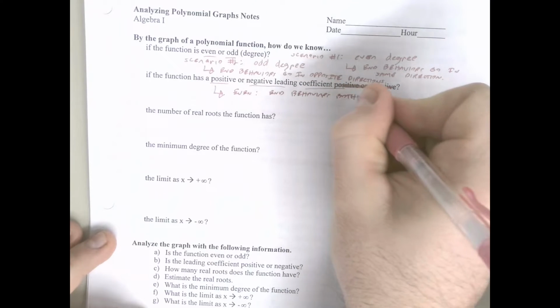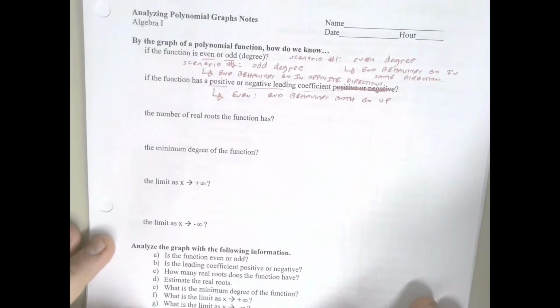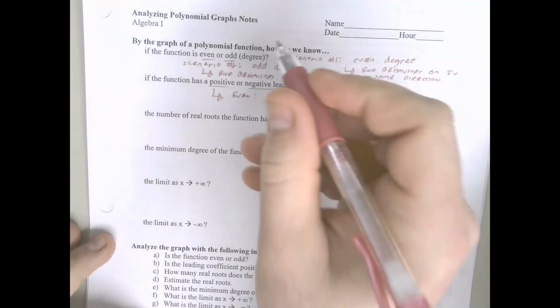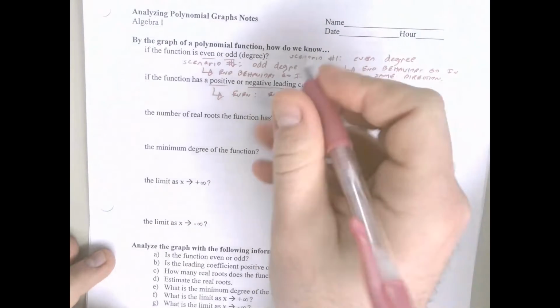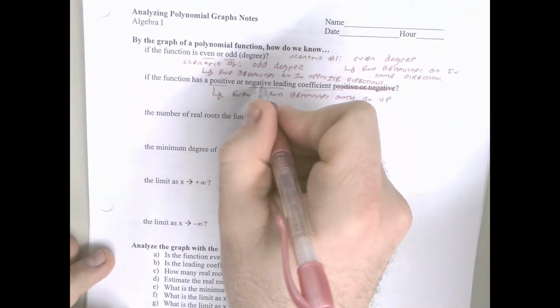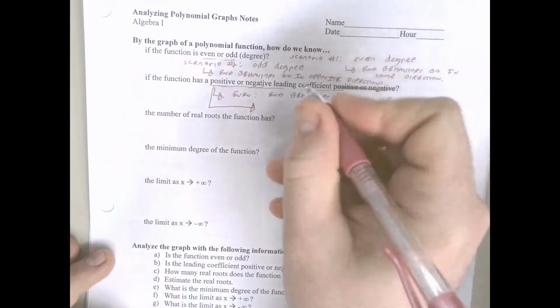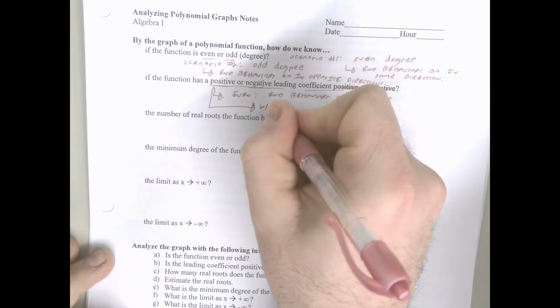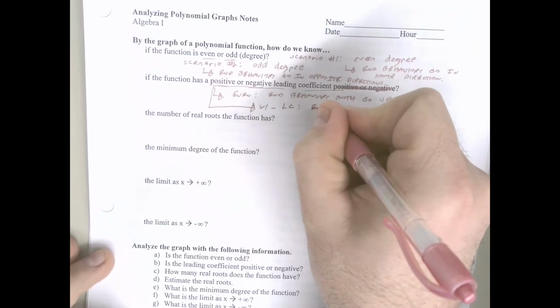If it is even and there's a negative leading coefficient out front, then the end behaviors both go down.